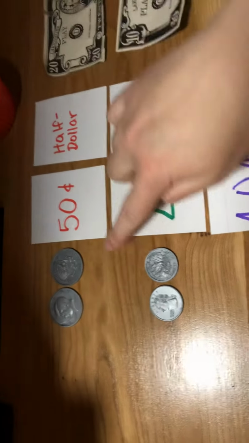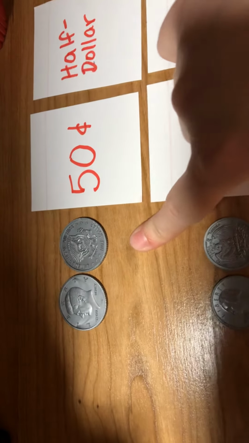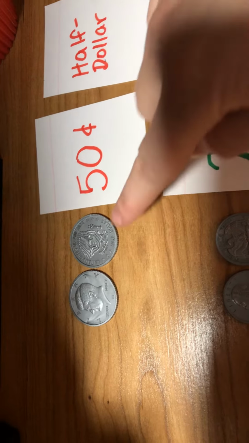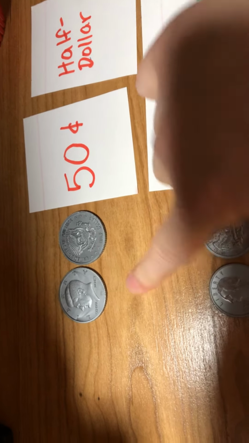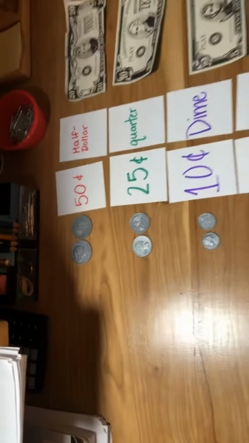And then here's the 50 cent piece. We don't see many of these, but this is a 50 cent piece. It's half of a dollar, so 50 cents. On the front is John F. Kennedy, and there's the tail side. All right, so there's all the coins that we will see.